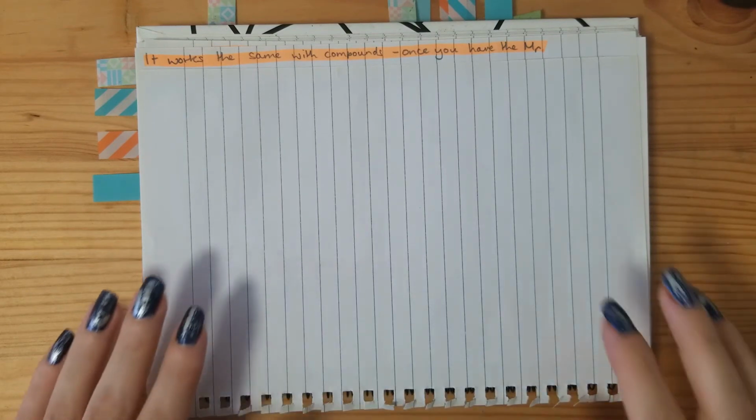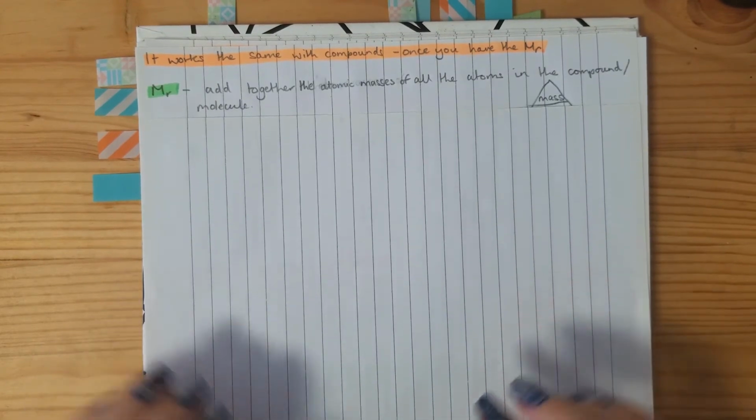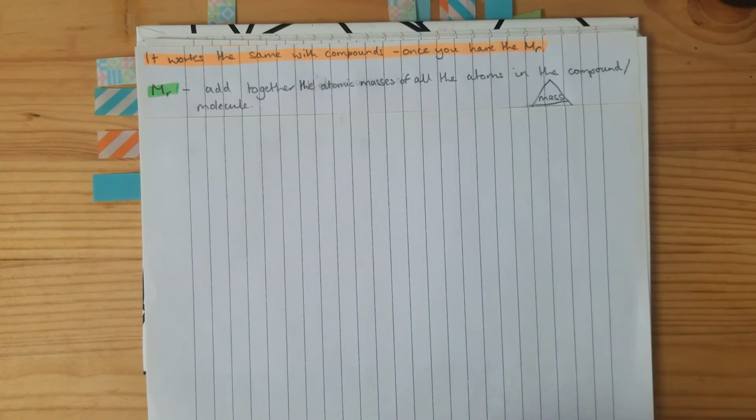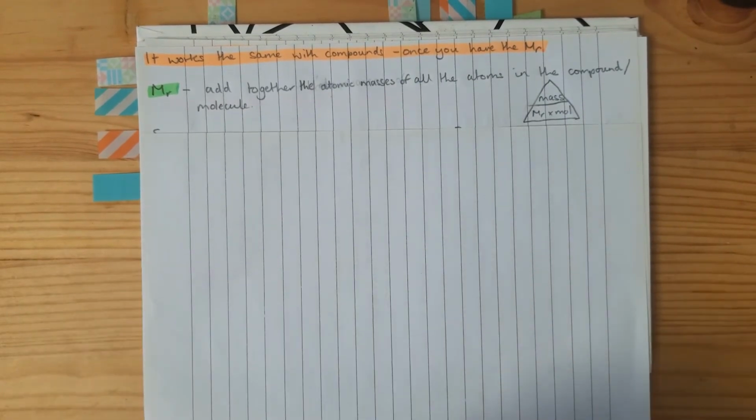So our calculations work the same way with compounds. You just have to calculate the MR first, like we did back in the atomic theory topic. Remember adding up the atomic masses to make the molecular mass. So you would add together all of the atomic masses of all of the atoms in the compound or molecule to get the MR. And we're still using our Mr. Mole with his mass hat on, okay?